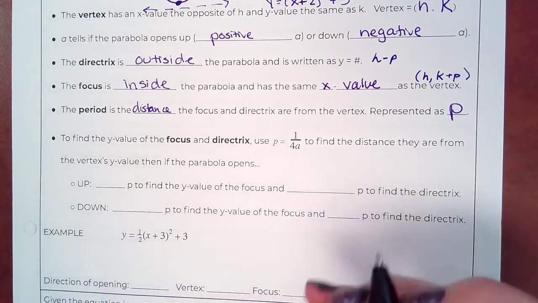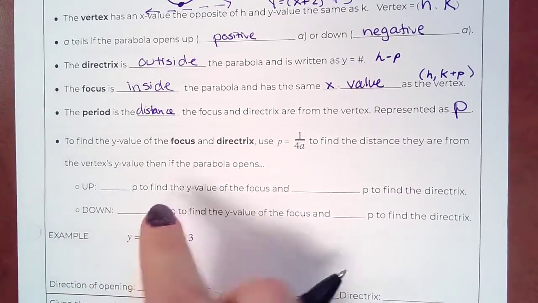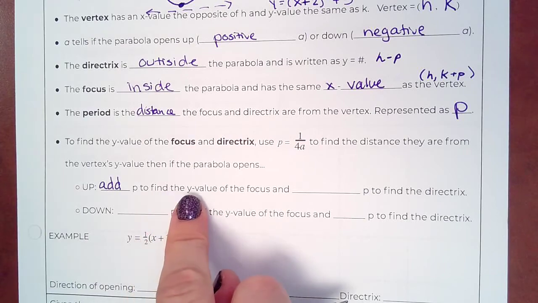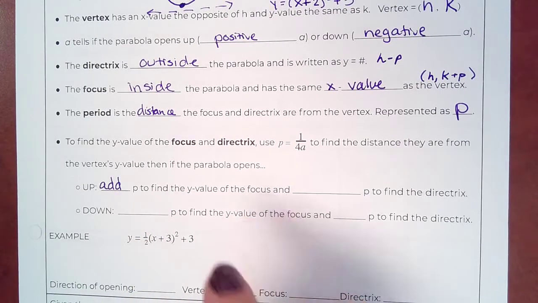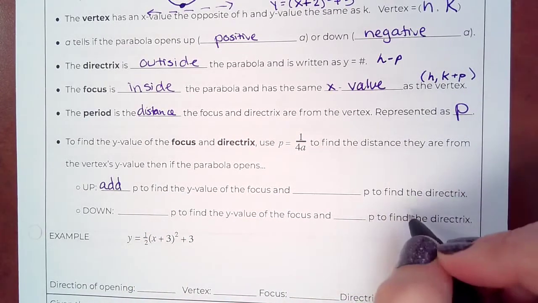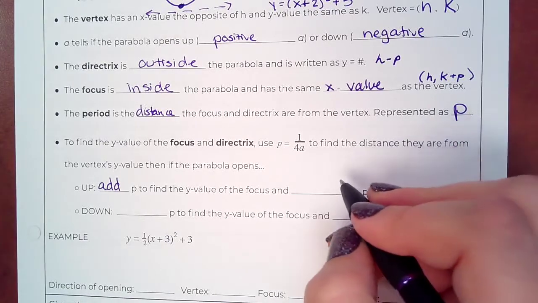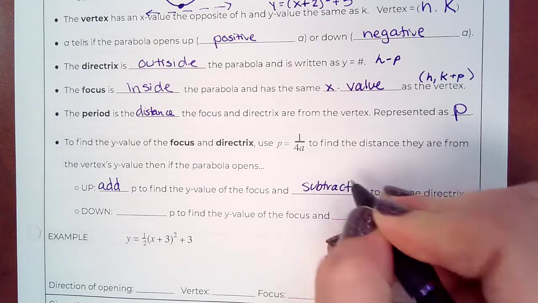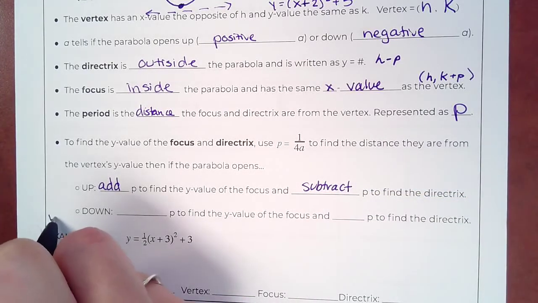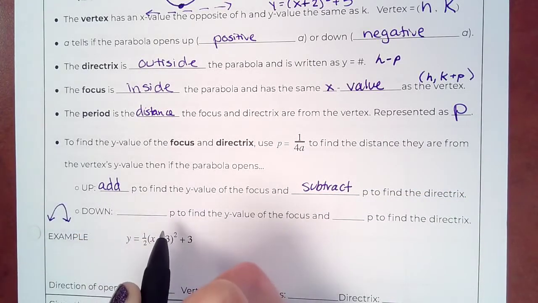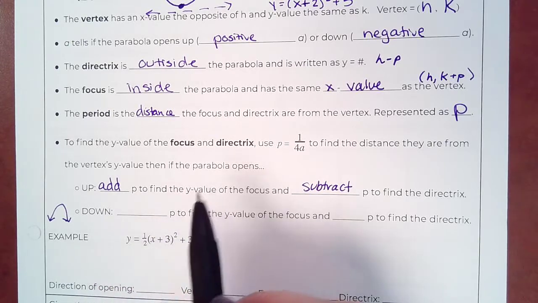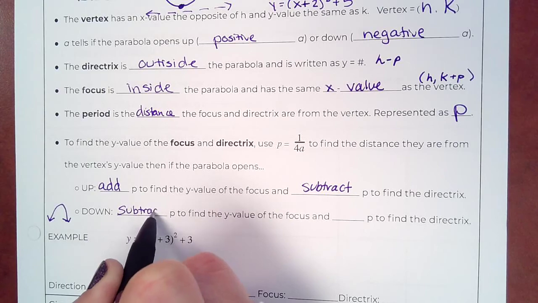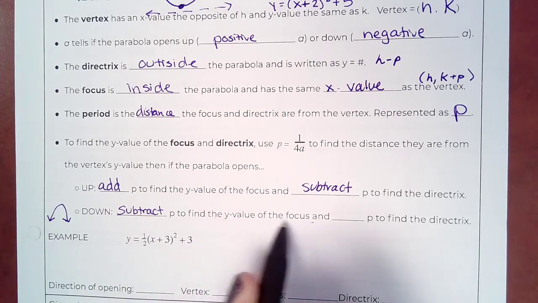Then if the parabola opens up, we're going to add p to the y value of the focus and subtract p to the directrix. If the parabola is opening downward, we are going to subtract p from the y value of the focus.